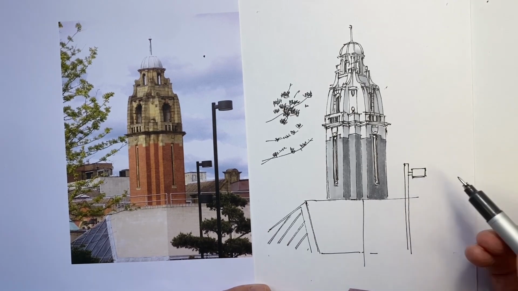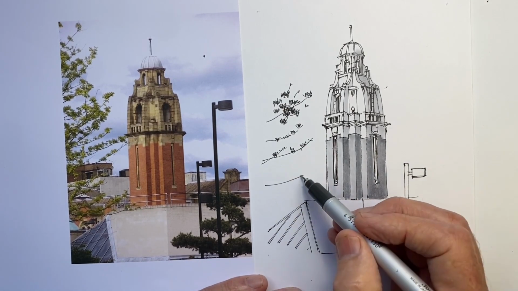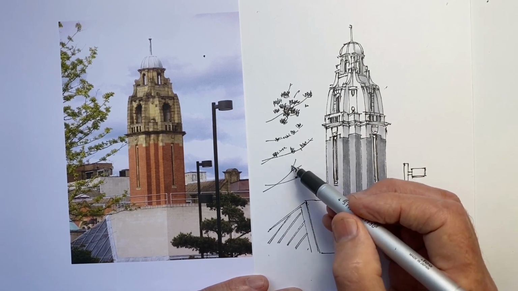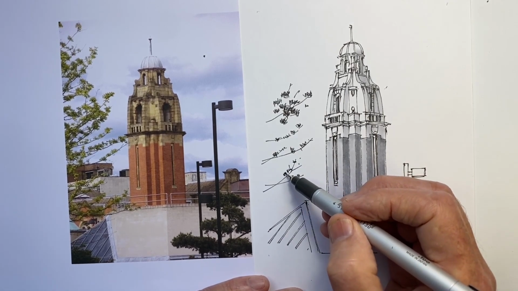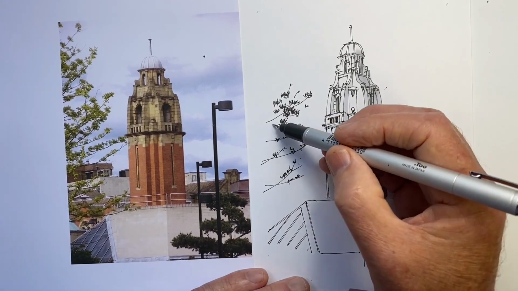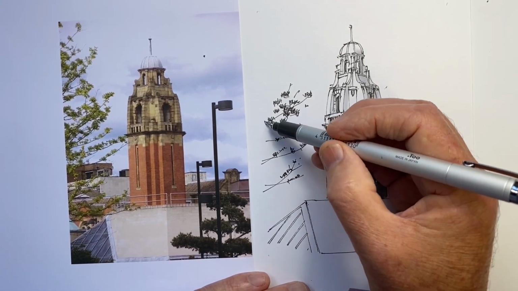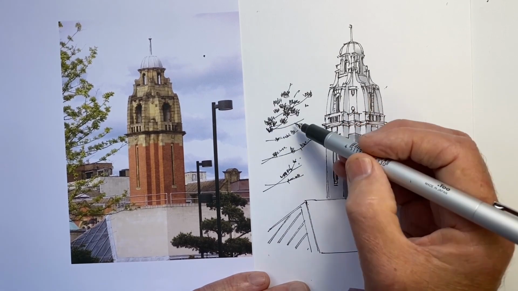I'm going to come very close to running out of paper on the right-hand side, because I hadn't originally planned to do this. But I decided to put those lamps in because I think they're a nice contrast to the tree.